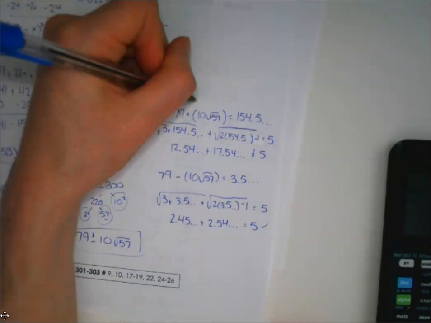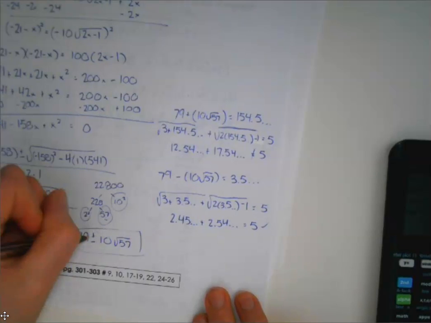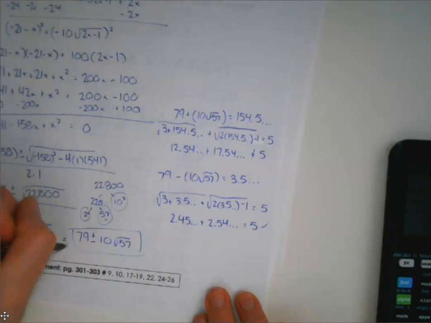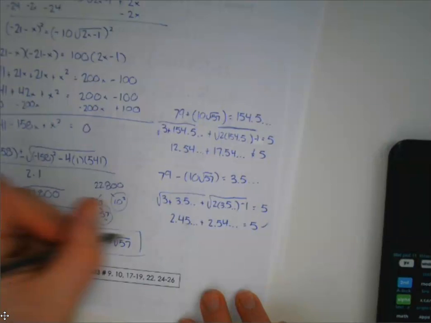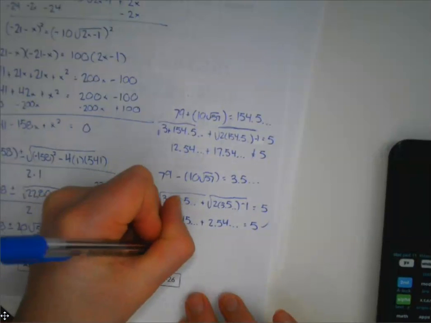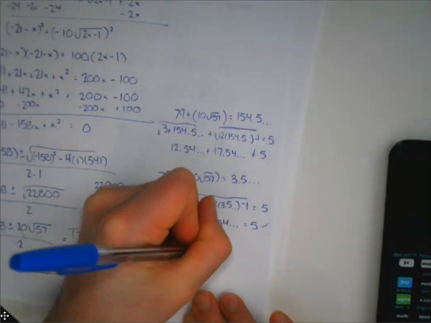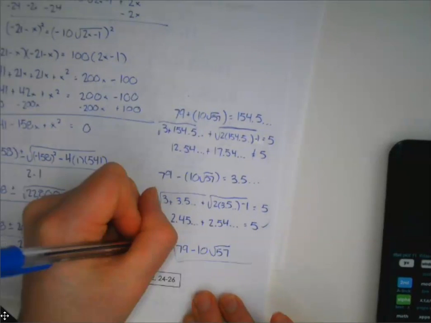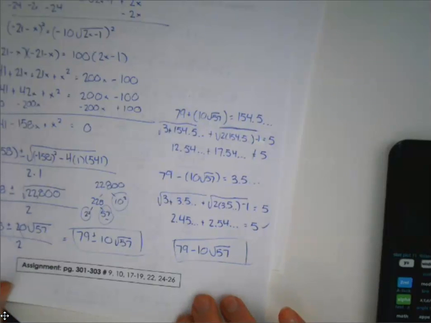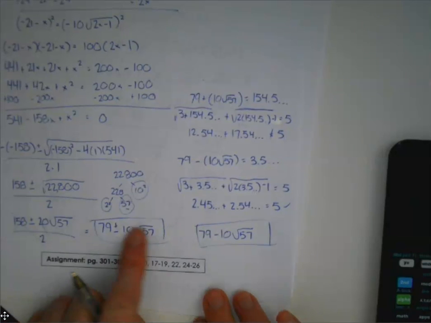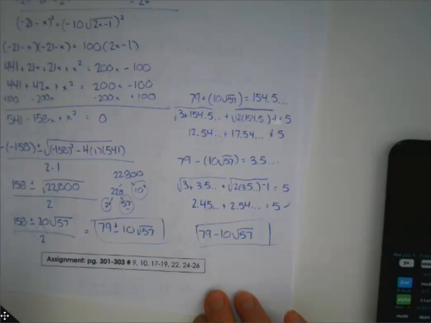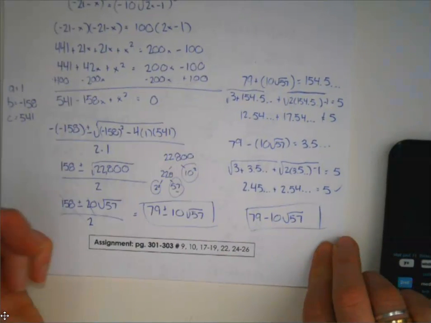So after our verification step, we can say that even though we came up with this full expression, the correct final one is 79 minus 10 root 57. Okay, so just in a test, make sure that you would verify and conclude which one of these is the correct version in order to get full marks. And also just keep in mind that you should show all of your work in a test in order to get the maximum amount of full marks.